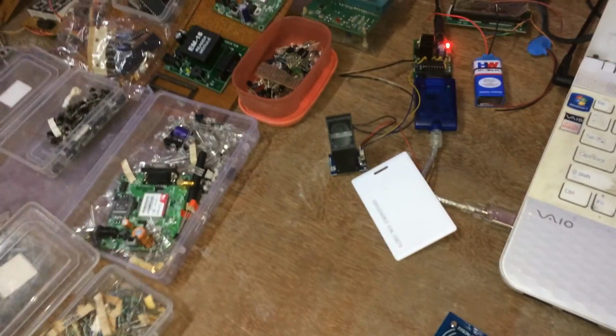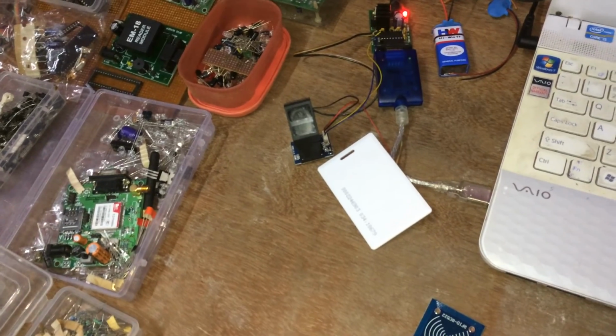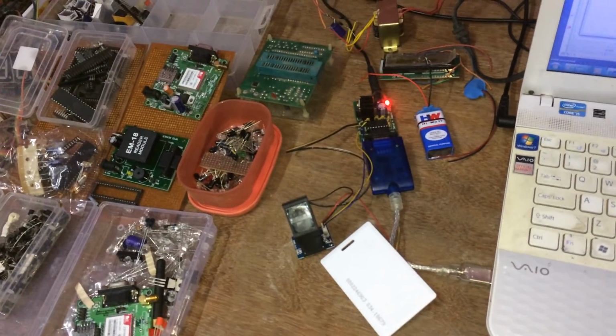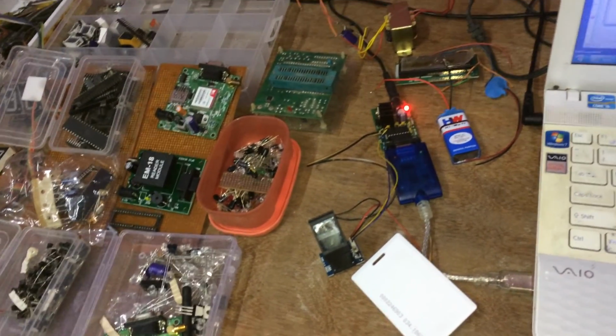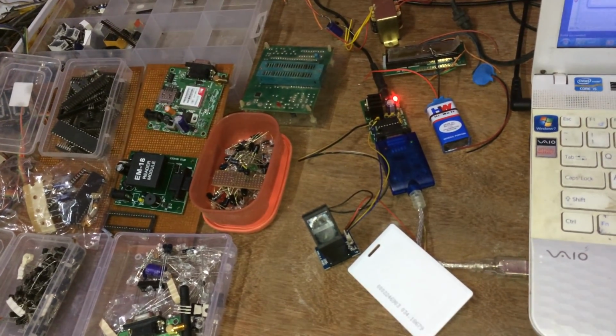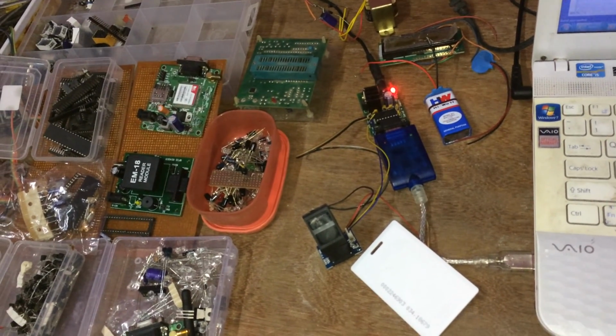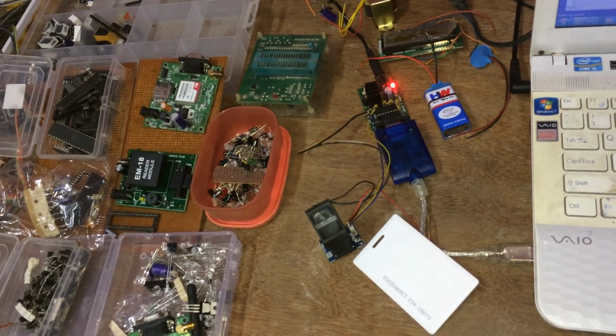Hi, I'm going to explain how the fingerprint module and fingerprint algorithm will work. Currently we're looking at the R305 fingerprint module, which sends serial data. Internally it has a certain processor, and we are going to communicate with that processor through USB.